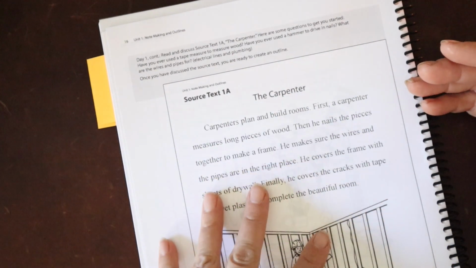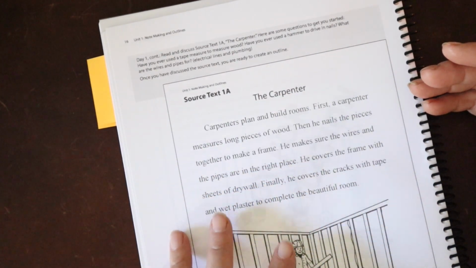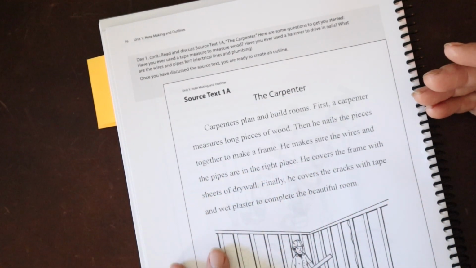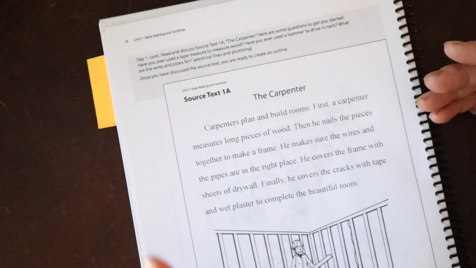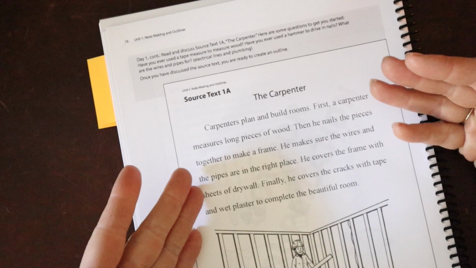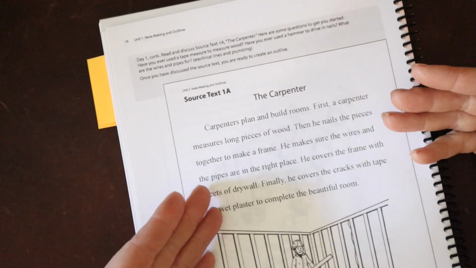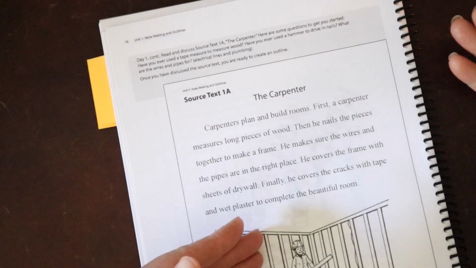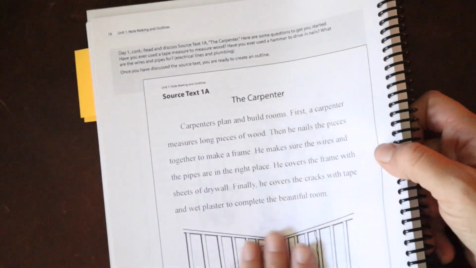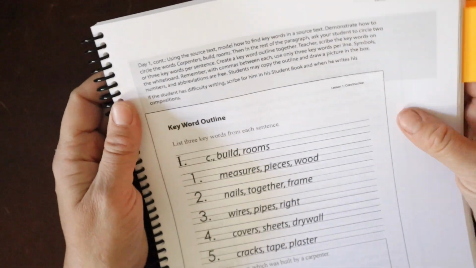I, in fact, will be using this program with my first grade daughter in the fall, only because she saw it on the shelf and then saw it in a catalog and was like, Mama, we got to do this. She won't be able to read these yet. That's okay. We're going to partner together. Maybe by the end of the year, she's reading some of them, maybe not. So I'll read it for her, and then we'll talk about the passage and the keywords together.